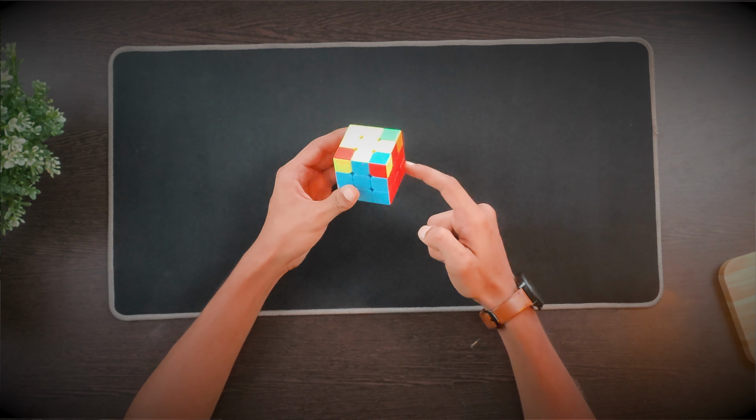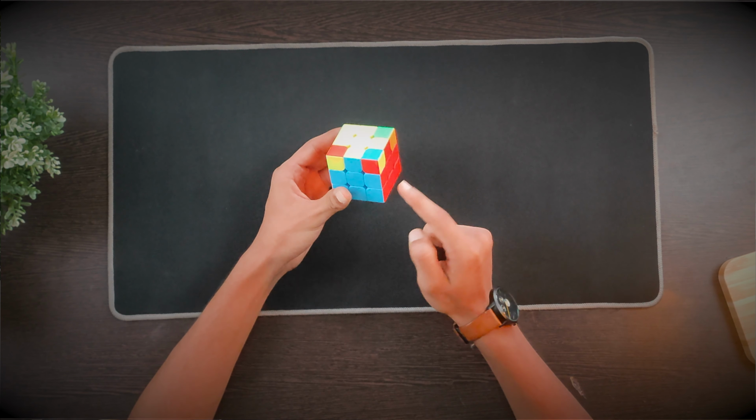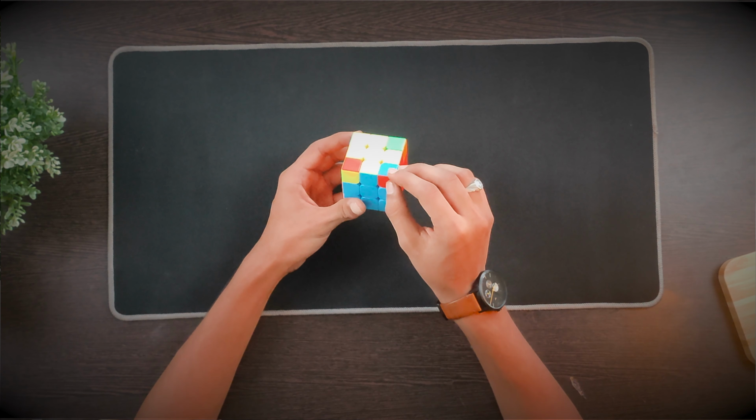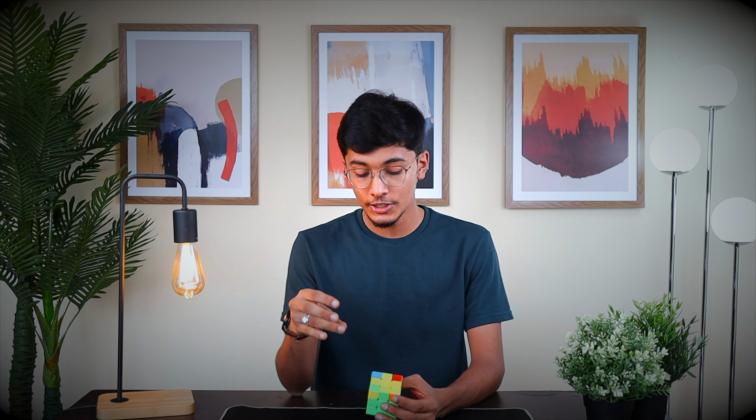This piece has all the 3 colors of the centerpieces it is located near. So it has blue, which is here, it has red, which is here, it has yellow, which is here. So this is in its original position. Again, you could get 3 cases over here. The first case being all the pieces are oriented in their original positions. So in that case, you just skip to the next step.